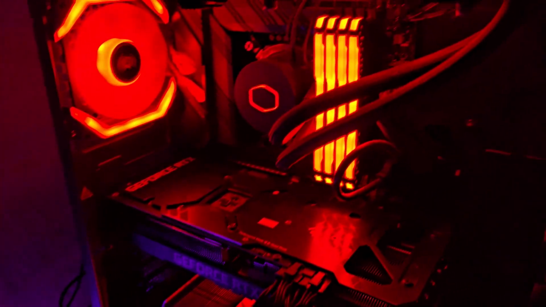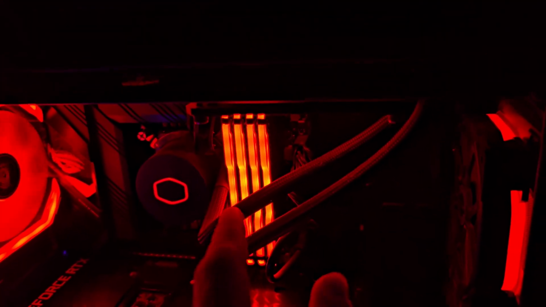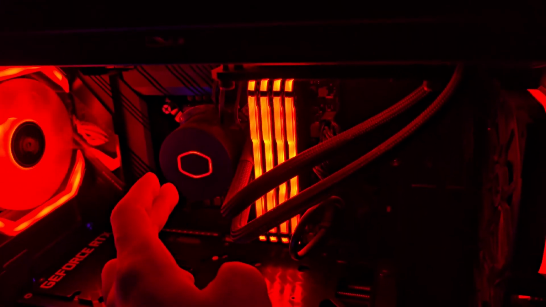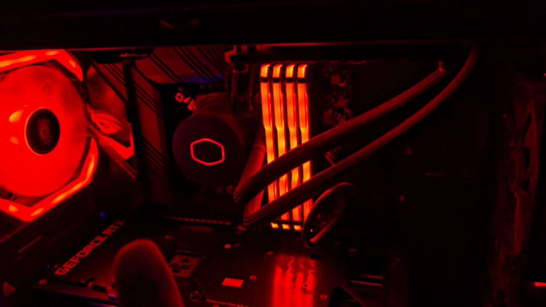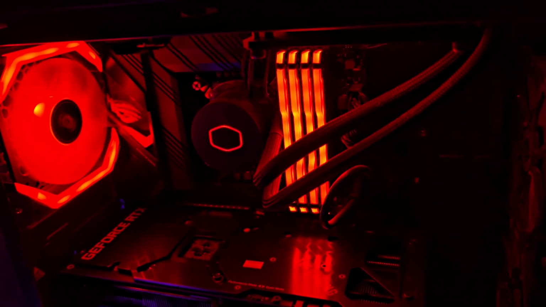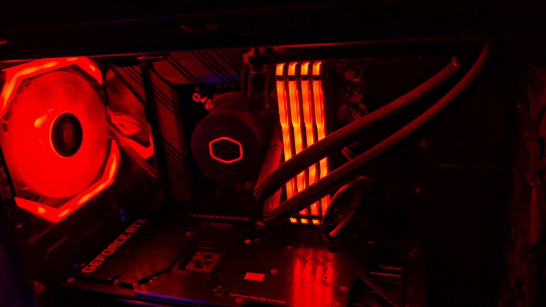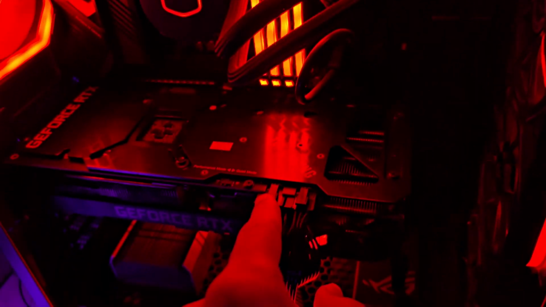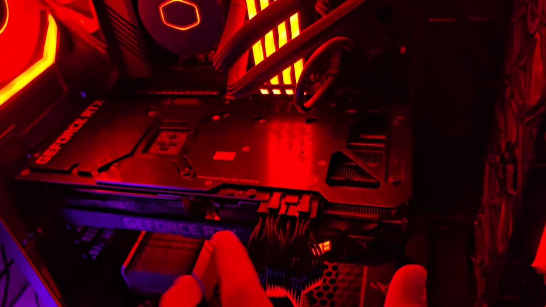And look at that. I've got 32 gigabytes of Corsair Vengeance Pro RGB, it's DDR4, and I've got an 11th generation Core i5 CPU, which actually works perfectly fine. It has 6 cores and 12 threads. And here's the important and lovely point: I love this graphics card.